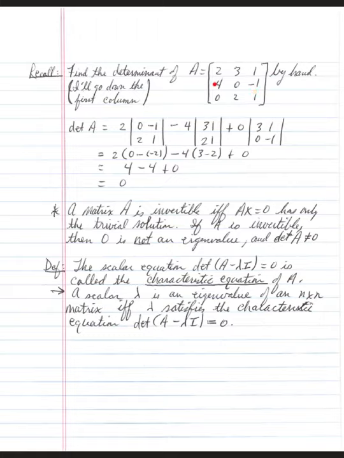Alternating signs, negative 4, so we're going to do minus 4, block out that column and row, and you'll have 3, 1, and 2, 1 for your minor entries. And then finally, positive 0 times the determinant, and we'll leave off the bottom row and first column, these 4 entries, 3, 1, 0, negative 1.